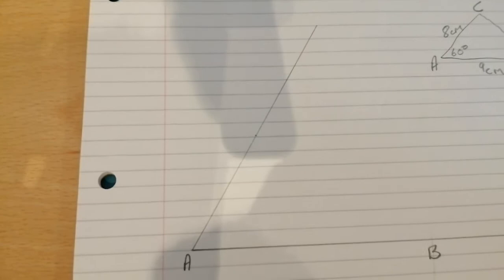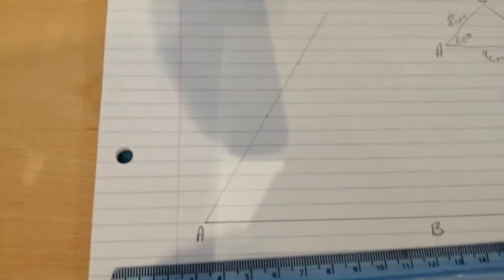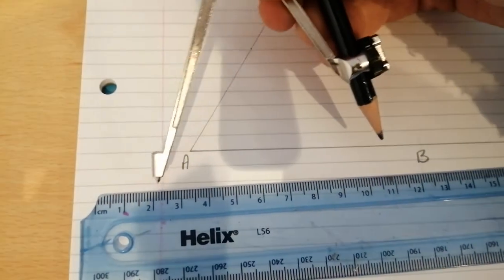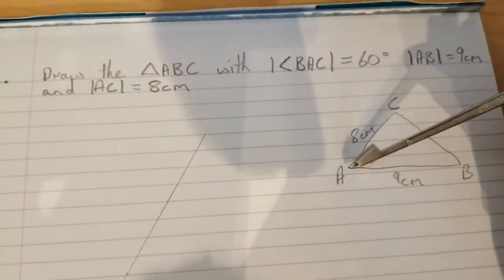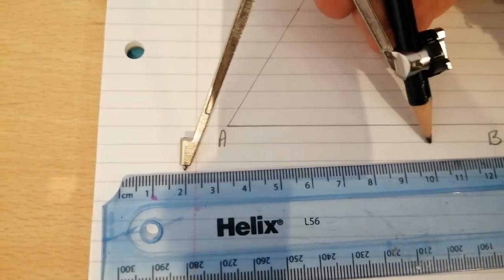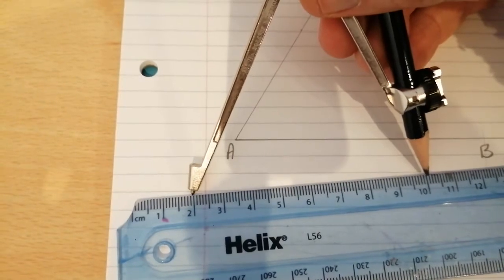Okay, so I've drawn that line. I've drawn it a good length anyway, more than I need it to be. And then I'm going to take my compass again. Using my ruler, I'm going to make sure that it's 8 centimeters long this time, because I want the next side to be 8 centimeters in length. So again, if I look, it goes from 2 to 10. You can take my word for it.